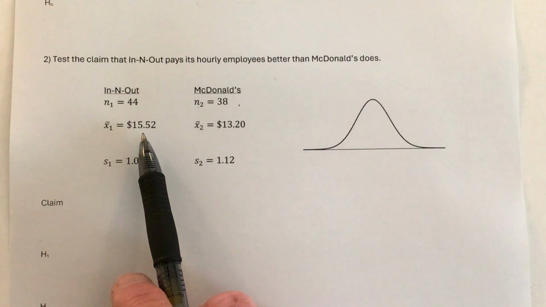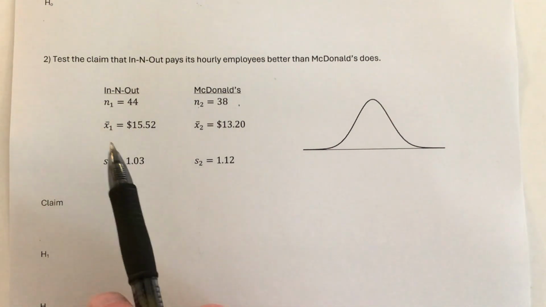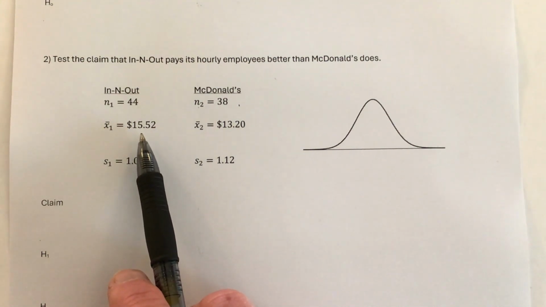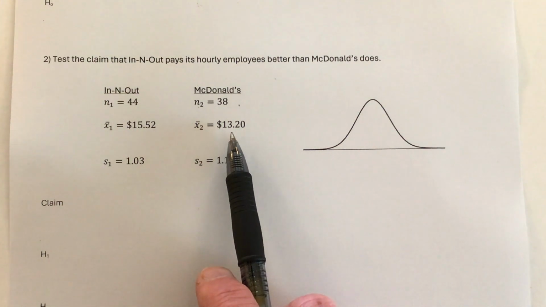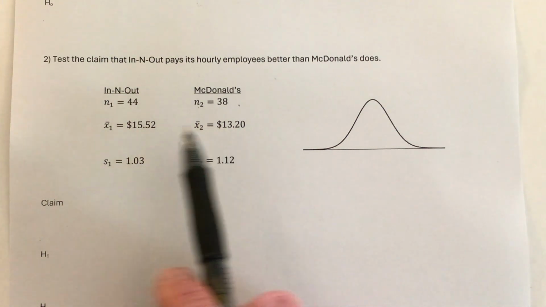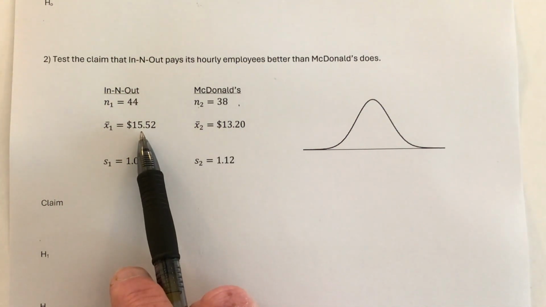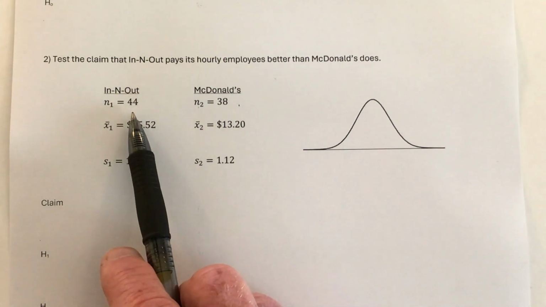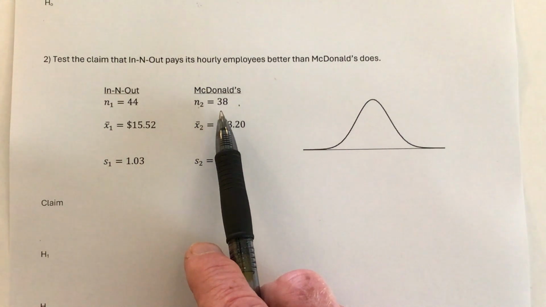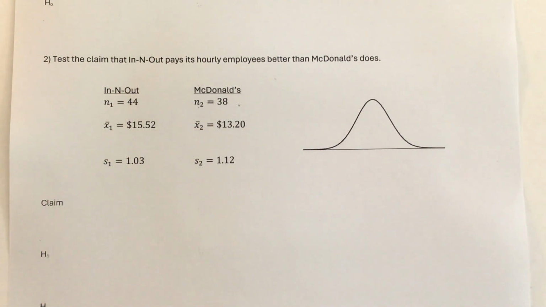And this is not just in California. Wait, is there an In-N-Out other than California? Well, anyway, they're making $15.52, and McDonald's, there were 38 employees and they're making $13.20. So it definitely looks like In-N-Out pays better. I would much rather make $15.52 than $13.20. But is 44 people and 38 people enough to prove it? That's what we're going to see.